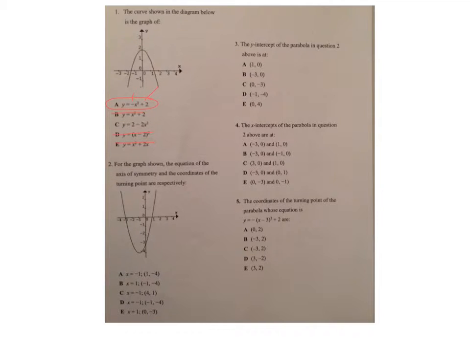Having a look at question 2, for the graph shown, the equation of the axis of symmetry and the coordinates of the turning point are respectively... Okay, so we're just going to read the values off the graph. The equation of the axis of symmetry, well, that's the vertical line that cuts the graph exactly in half, so we can see that that's running through x equals negative 1, and the turning point is down here at negative 1, negative 4. So my answer is going to be x equals negative 1 and negative 1, negative 4.